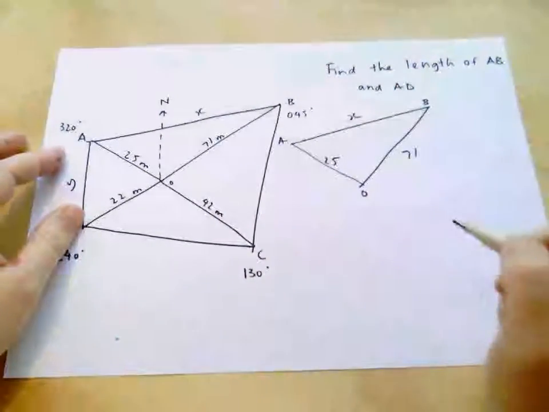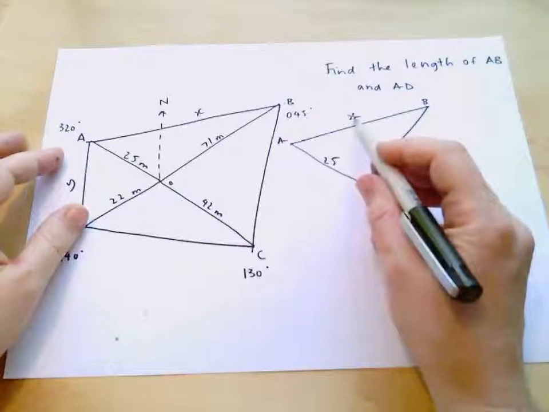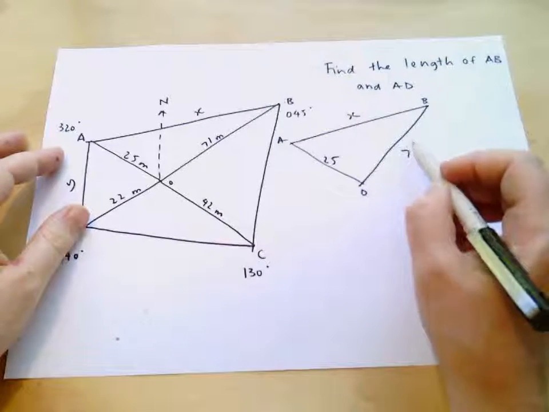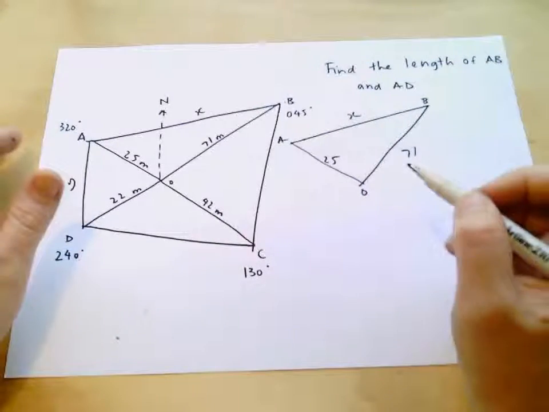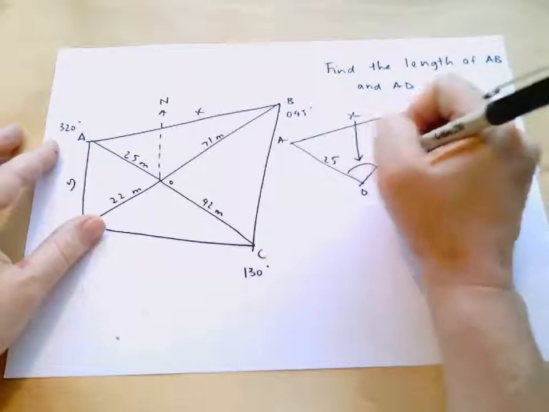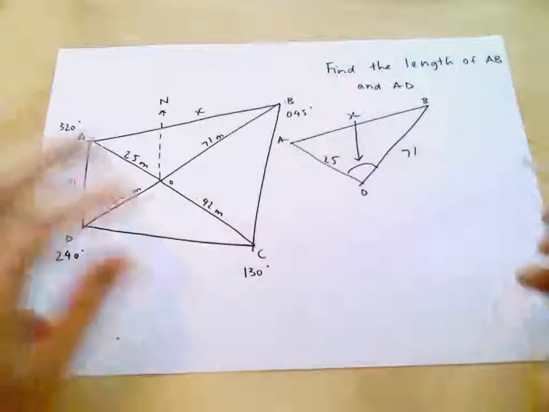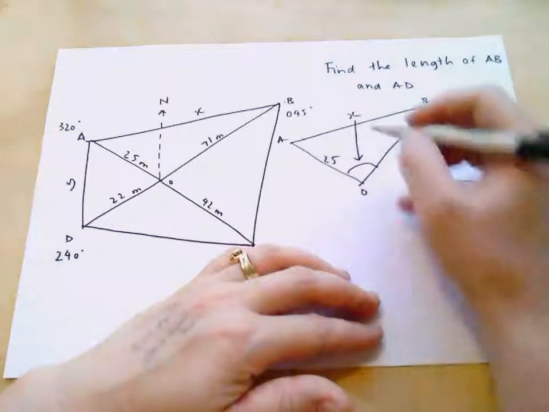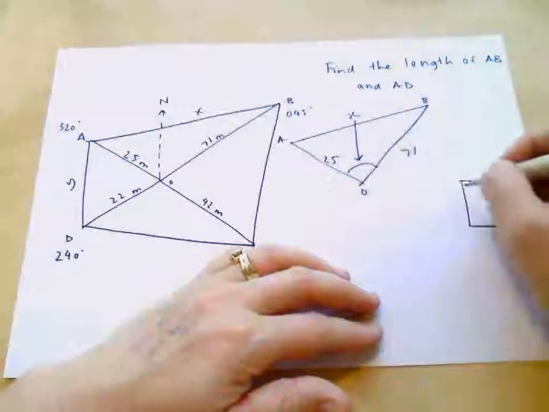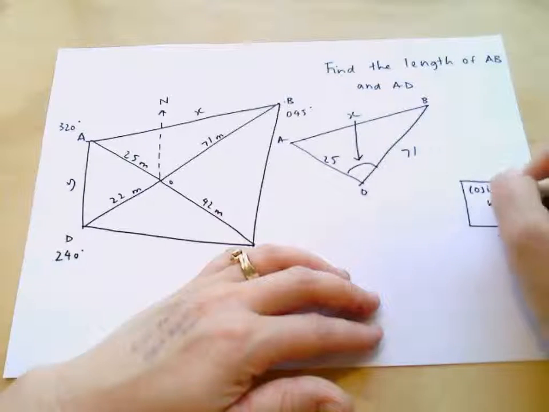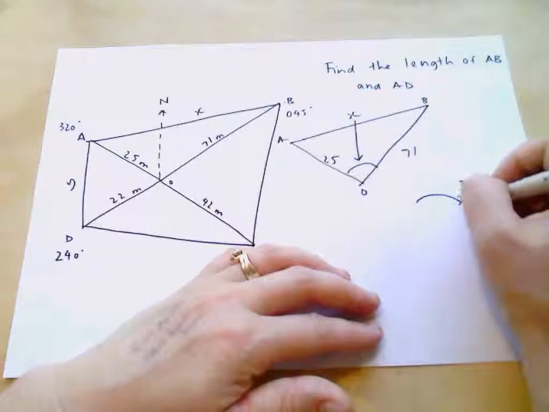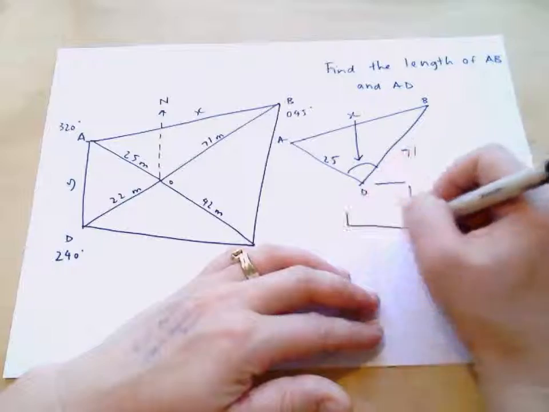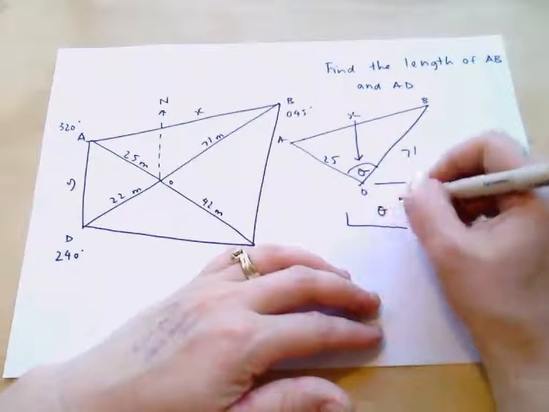I'm trying to find this. Now if I'm trying to find this, it's a three sides guy and it's a non-right angle triangle, I'm going to need an angle. And I have to have the angle opposite what I'm trying to find. So in order to use the rule that I'm going to use here, which is the three sides and an angle, that's going to be the cosine rule, I need to first of all work out what that angle is that I'm going to call theta.